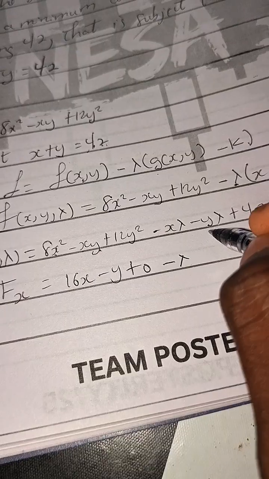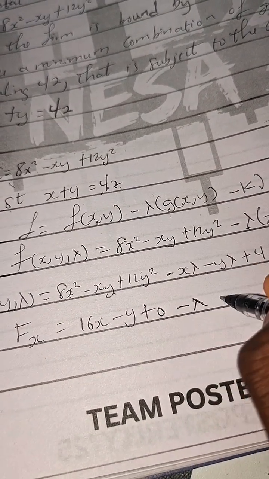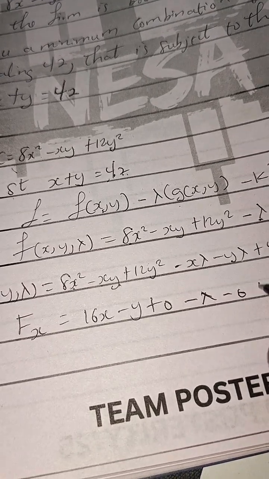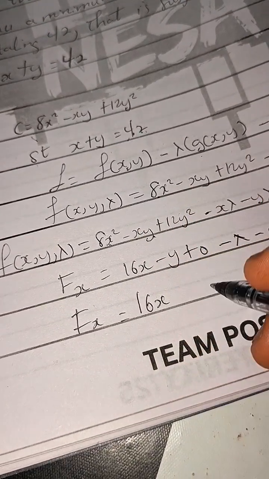Partial derivative of minus y lambda with respect to x is going to be 0, so minus 0. And the partial derivative of 42 lambda with respect to x is just going to be 0 too. So the partial derivative of the function with respect to x is just going to be 16x minus y minus lambda. So this is equation 1.